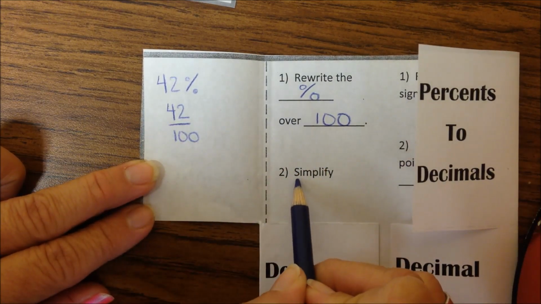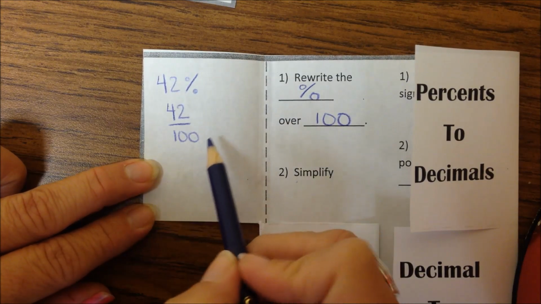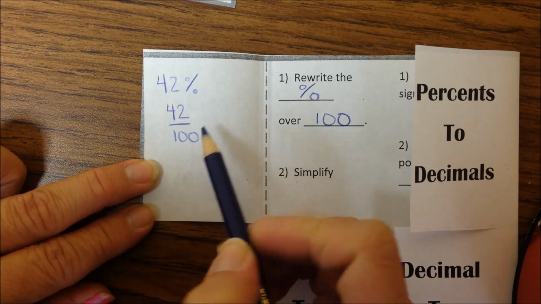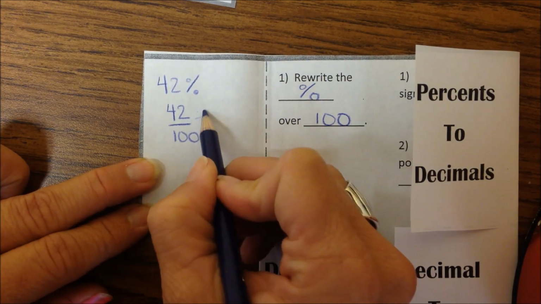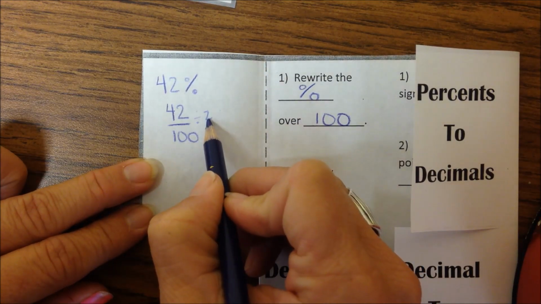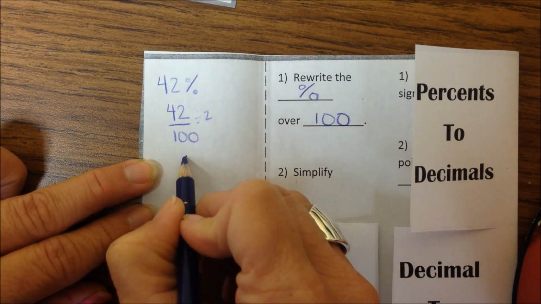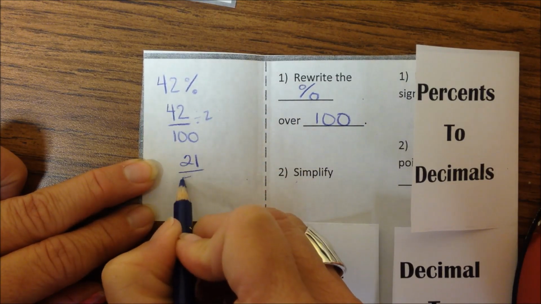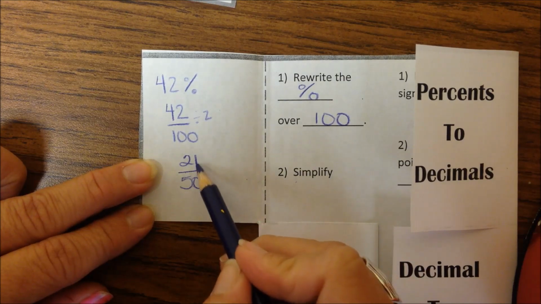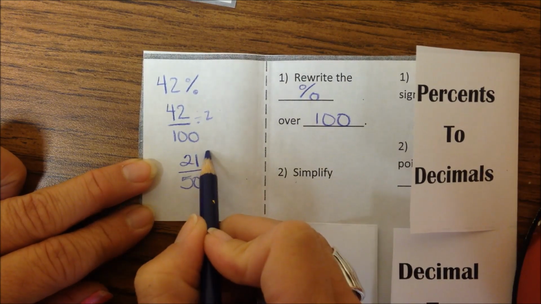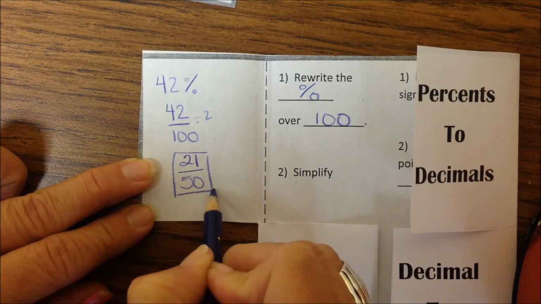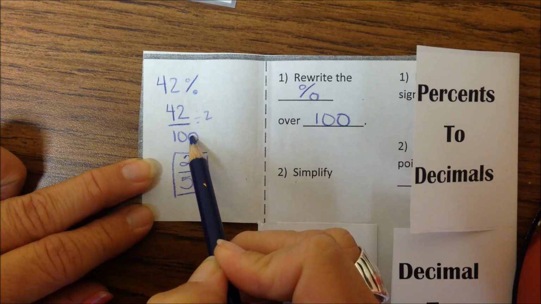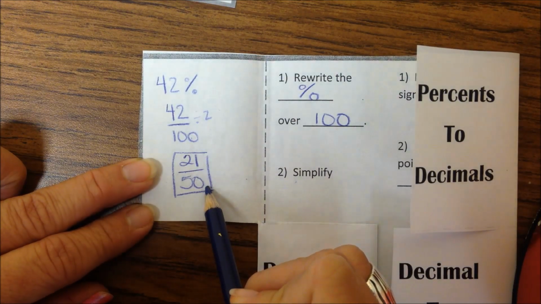And then my second step is to simplify it. When we simplify, we're finding one number that can go into the top and into the bottom evenly. So the number that can go into both is going to be 2. So 2 goes into 42 21 times. 2 goes into 100 50 times. And I cannot simplify this any further, so my answer is 21 over 50. So we always put the percent over 100 and then simplify it.